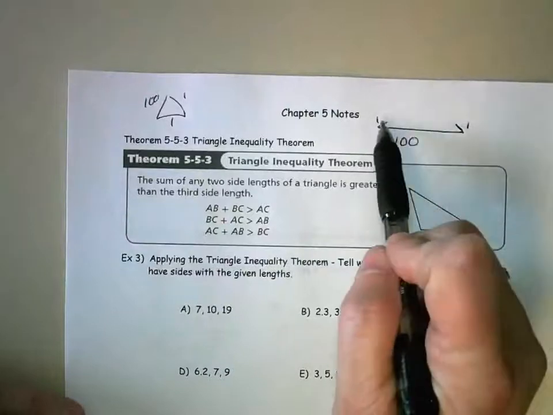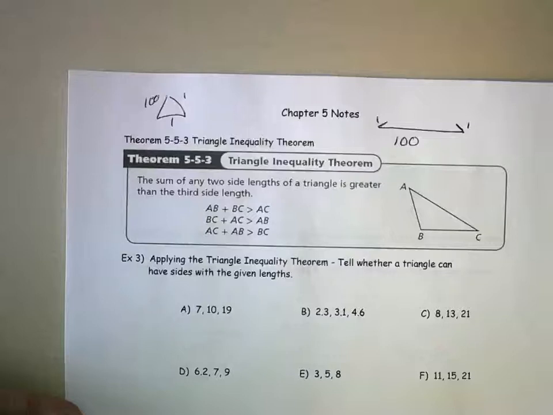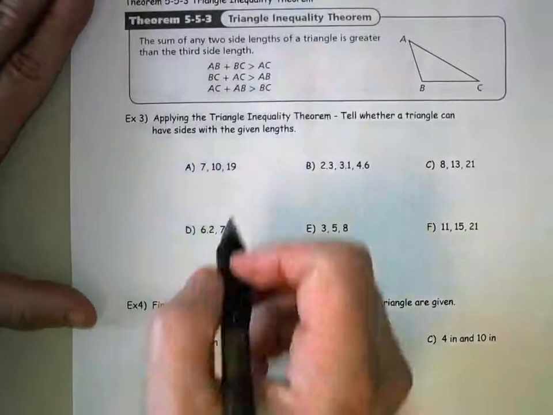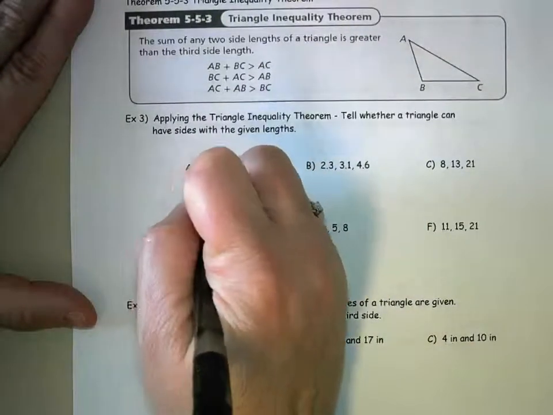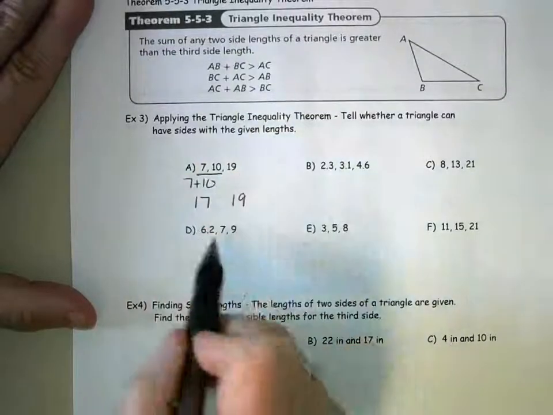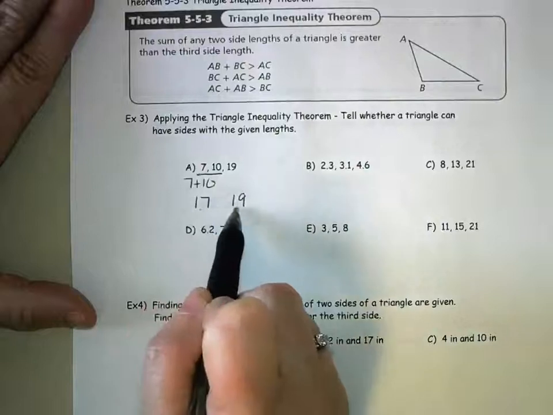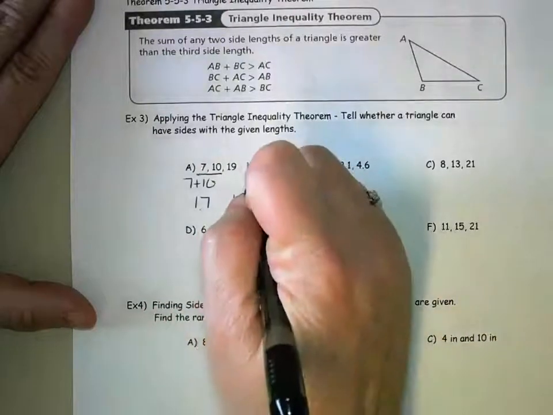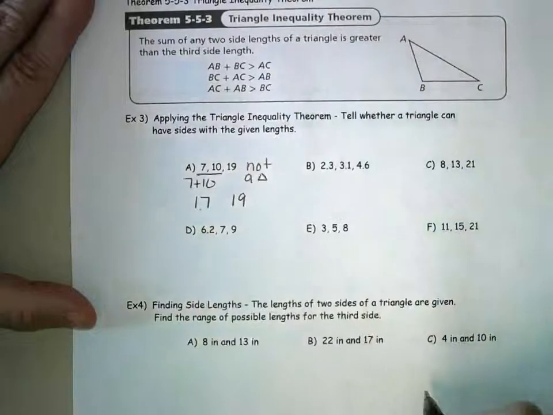These two sides need to be bigger than the third side. So the two shorter sides need to be bigger than the third one. So right here, 7 plus 10 is 17. And if we compare that to 19, those two sides are not bigger than that one. So that one is not a triangle.